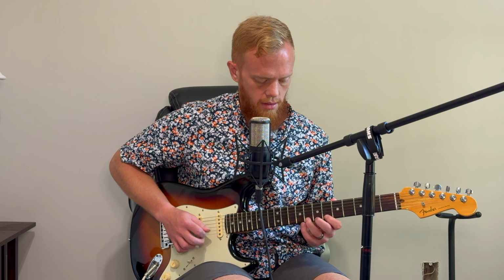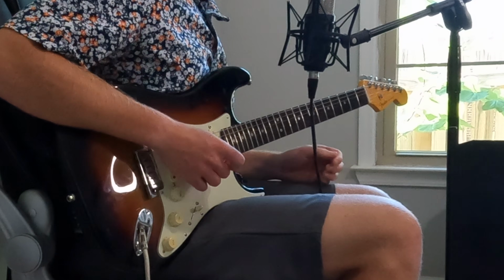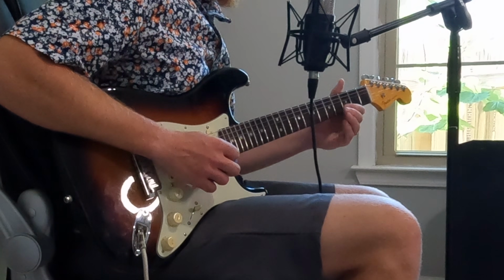So now you can have slides like that. You can have those kind of notes. Now, the big one that's left is the D, right? And that is really the melodic minor note. It's what separates melodic minor from harmonic minor, is the sixth note right there.